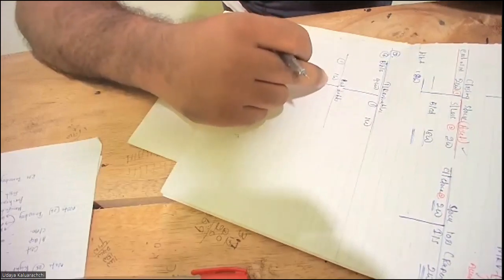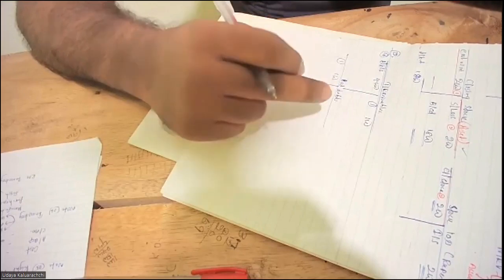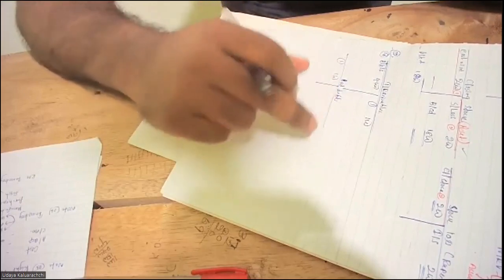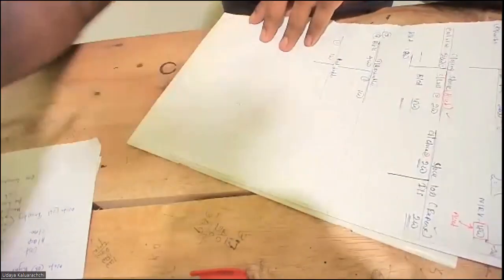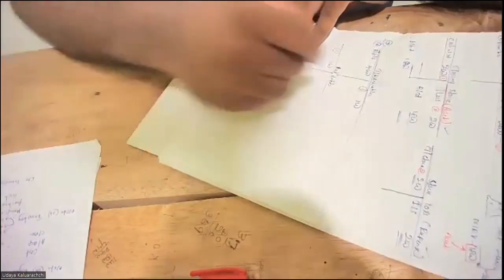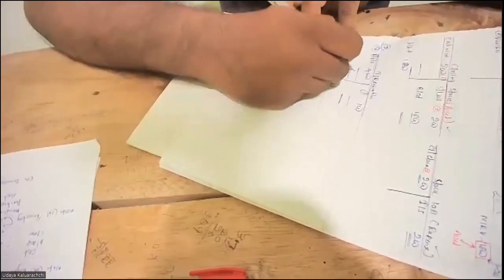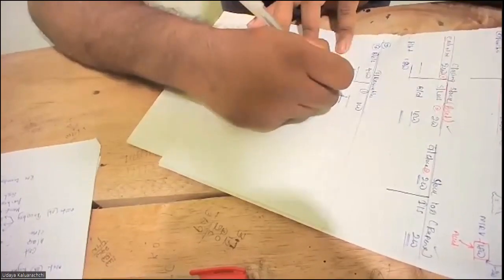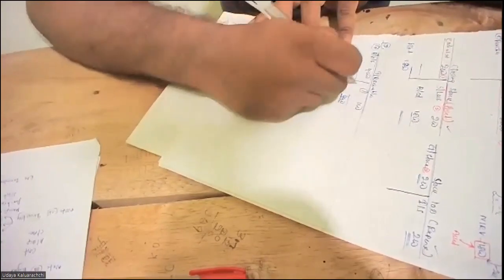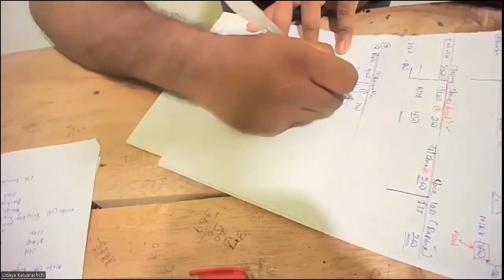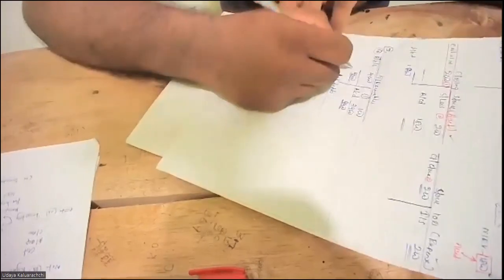Then bad debts it is an expense. When expenses increase, it is debit. Then you can obtain the closing balance of trade receivables. Then BCD it is 3,900.